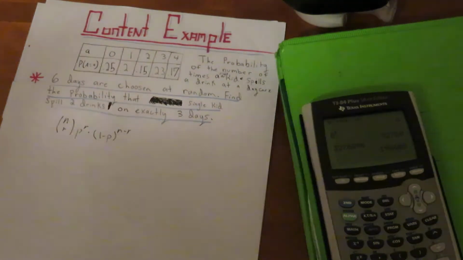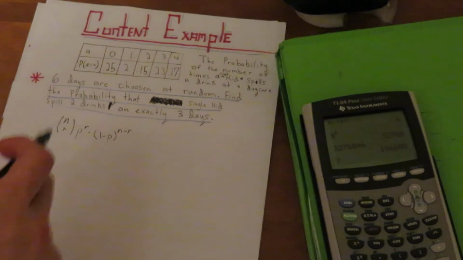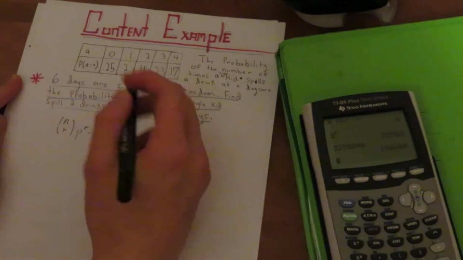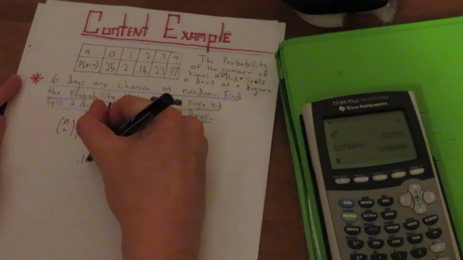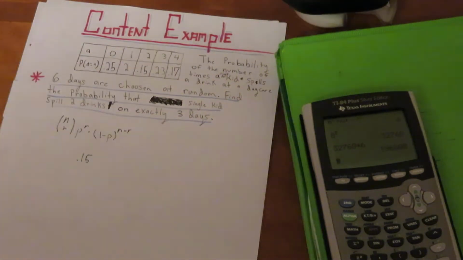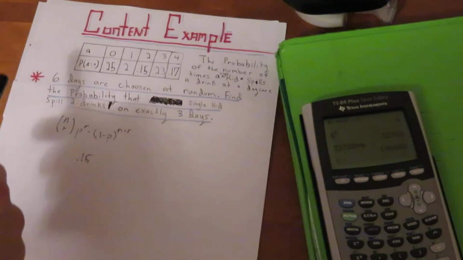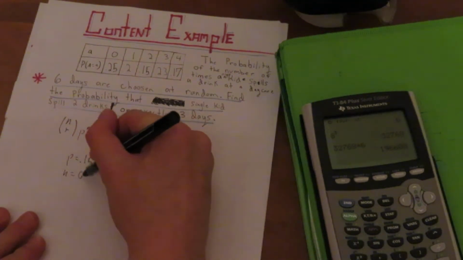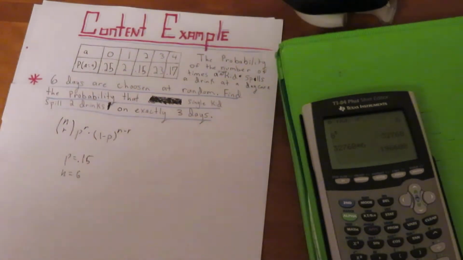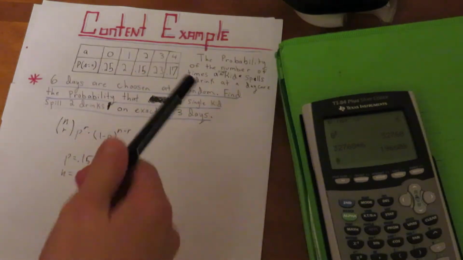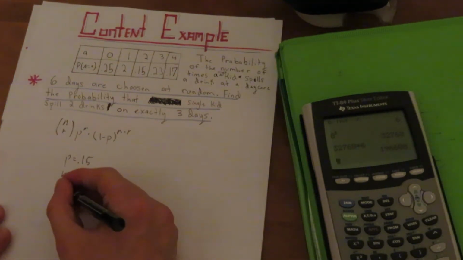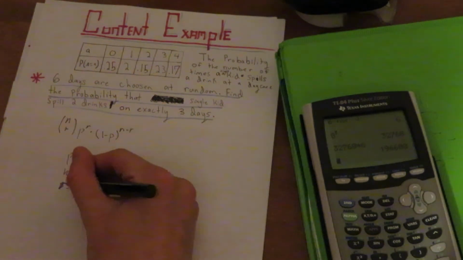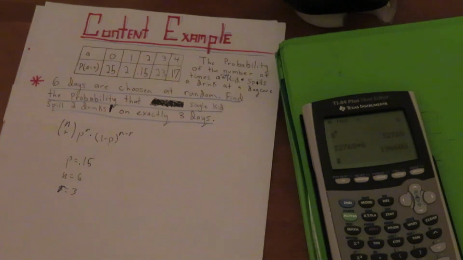Since it's asking what's the probability that they'll spill 2 drinks, all we have to do is look at where the 2 is. The probability of a kid spilling 2 drinks is 0.15, and it's asking us out of a total amount of days, which is 6. So that means n is equal to 6, because that's the total amount of days, and it's asking for a specific amount of the total days, which is 3. So that means r is equal to 3. Now that we have all of our variables defined, we can just plug that in and find our answer.